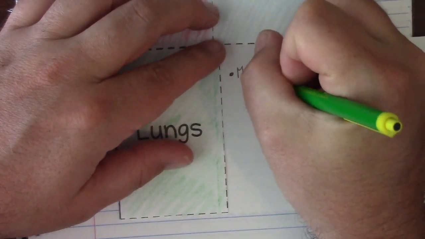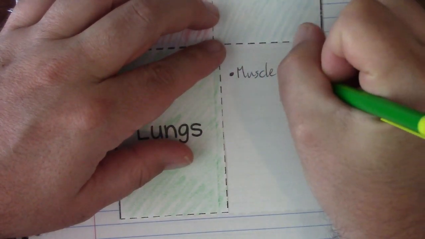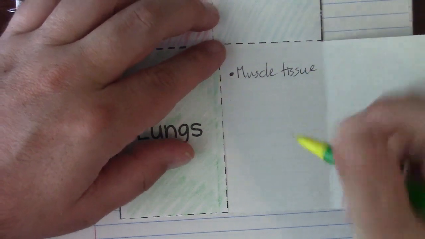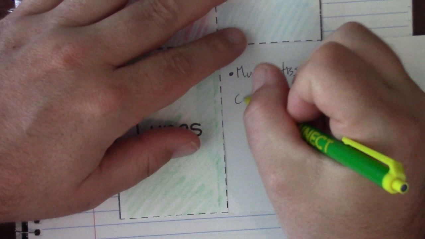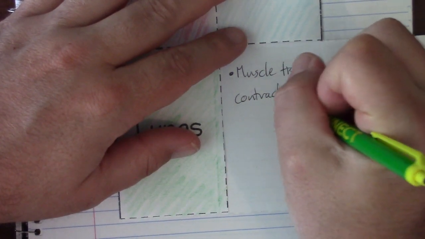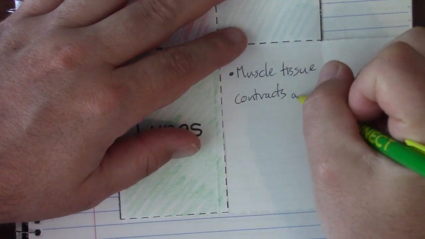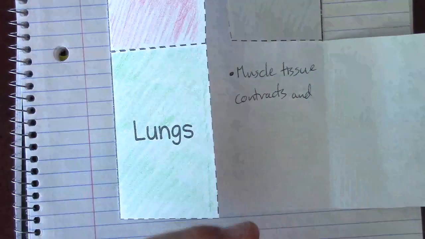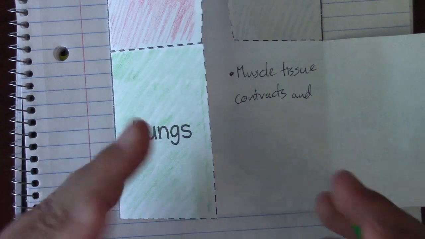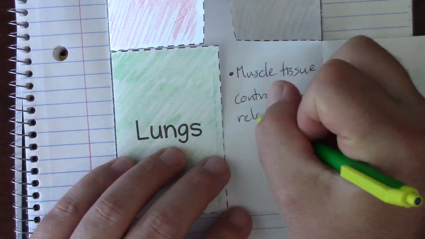So muscle tissue, how does it do that? It contracts and expands, okay? Contracts, and not really expands, but it contracts and relaxes is a better word.